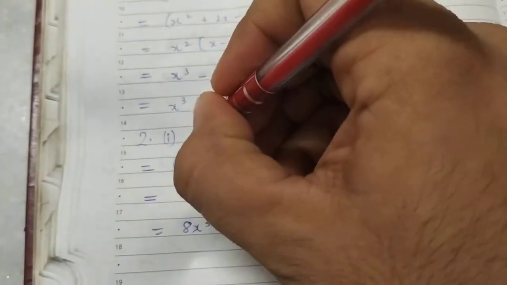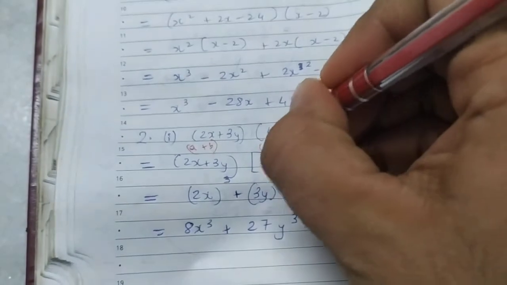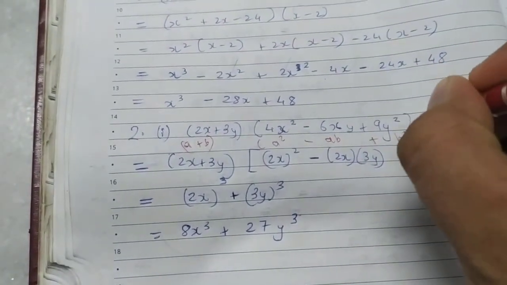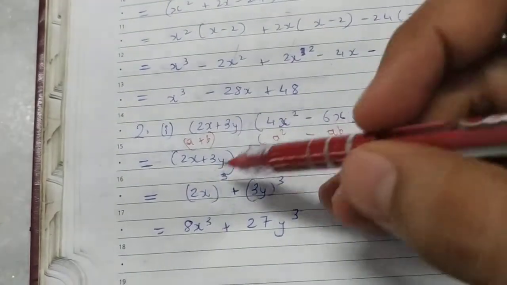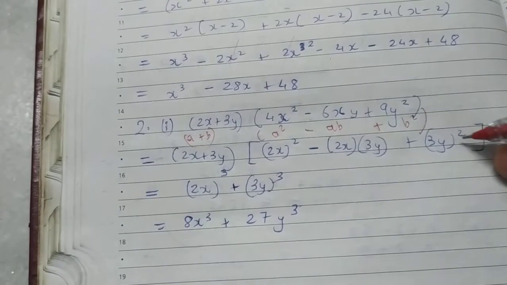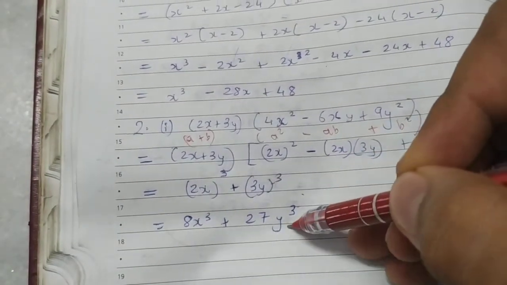So now this is a formula. It is (a plus b)(a squared minus ab plus b squared), and that is nothing but a cube plus b cube. So we've condensed this using the formula and simplifying it further. This is the final answer.